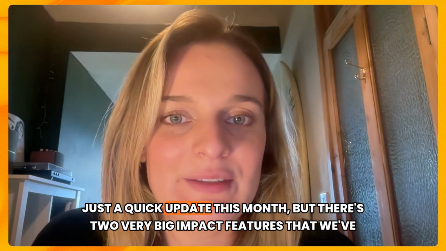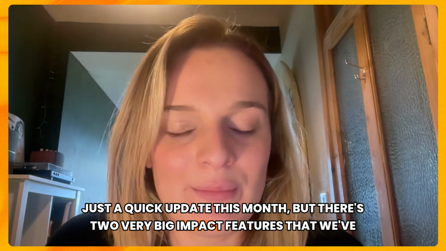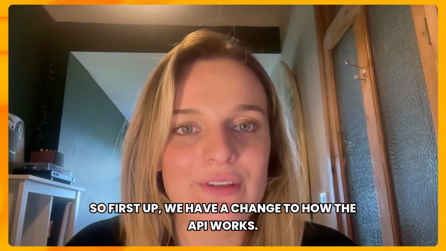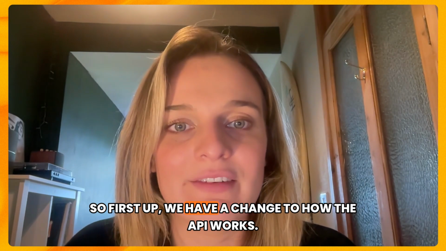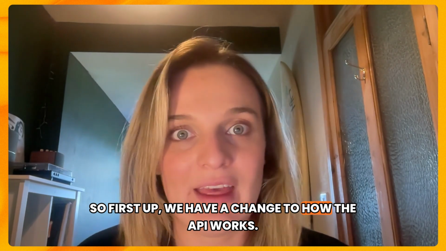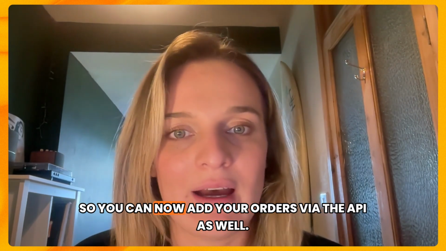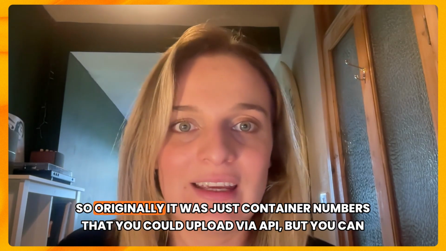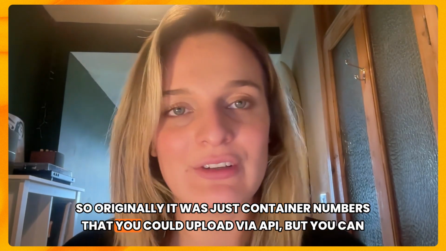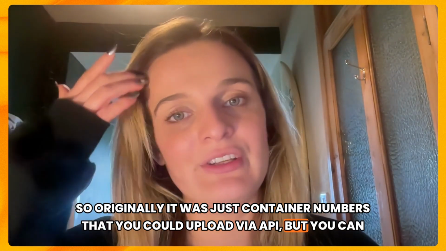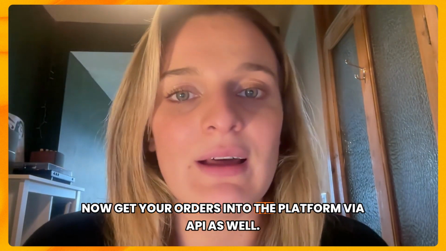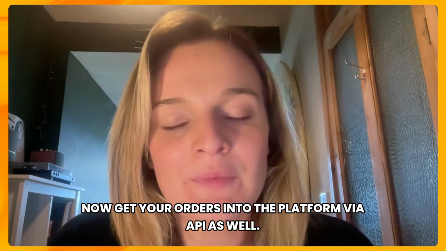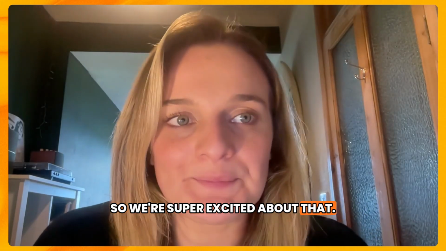Just a quick update this month, but there's two very big impact features that we've released. So first up, we have a change to how the API works. You can now add your orders via the API as well. Originally it was just container numbers that you could upload via API, but you can now get your orders into the platform via API as well. So super excited about that.